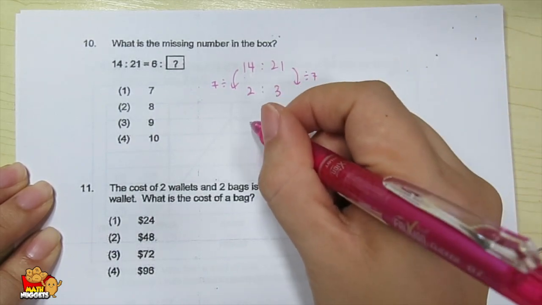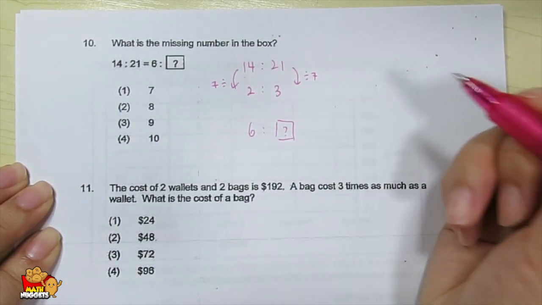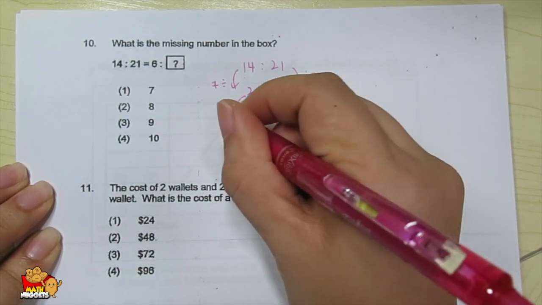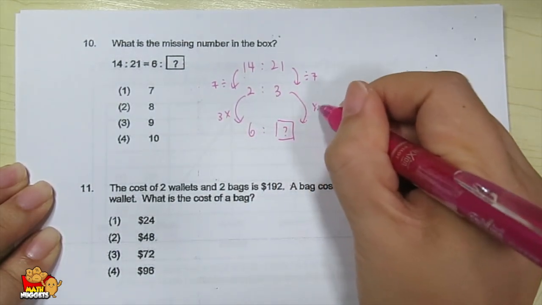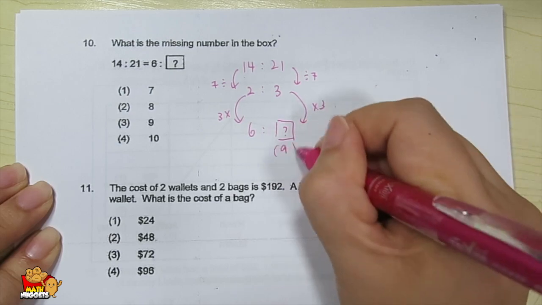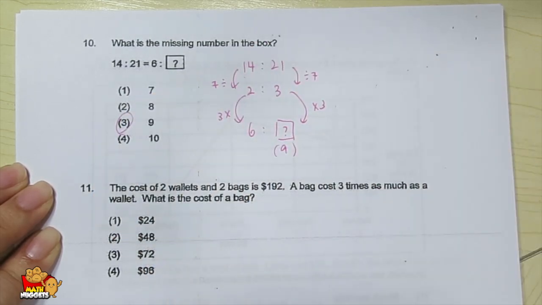Now from this, I want it to become 6 is to something. So 2 times 3 gives me 6. So I times 3 for this side, it gives me 9. So 9 is the answer.